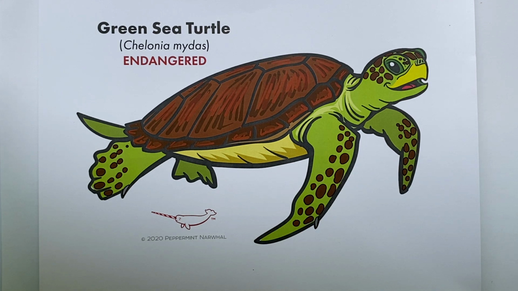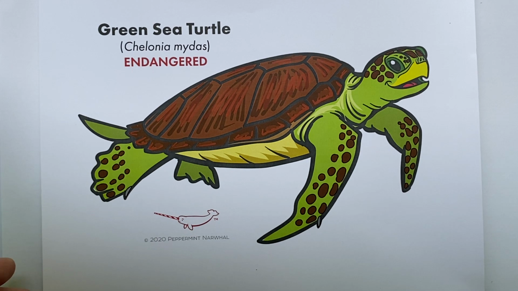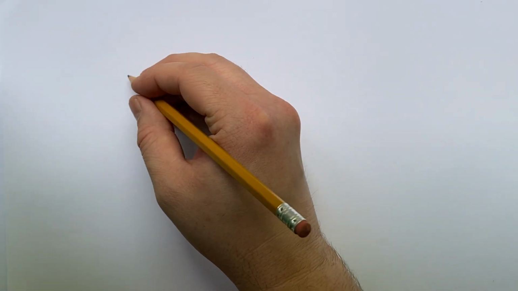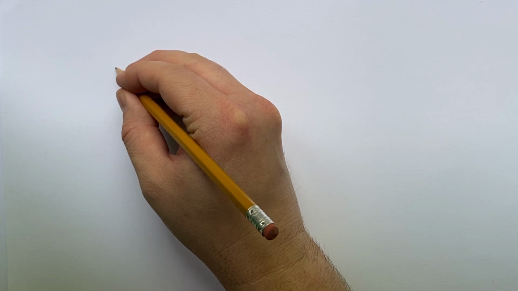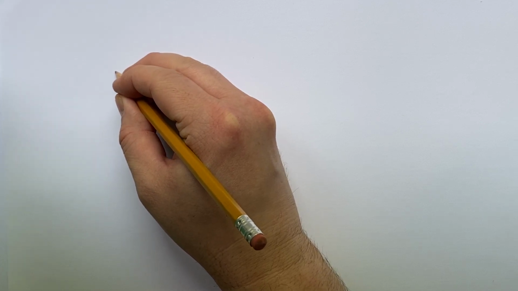So like many sea turtles, they're facing extinction. So we definitely have to do better conservation work to protect these awesome animals. But let's go ahead and get started. And remember, by drawing this animal, we can post it online after we're done using the hashtag #MintySketch. And then that'll be a great way to tell people about the plight of the sea turtle and how we could do better with conservation. So let's go ahead and get started.